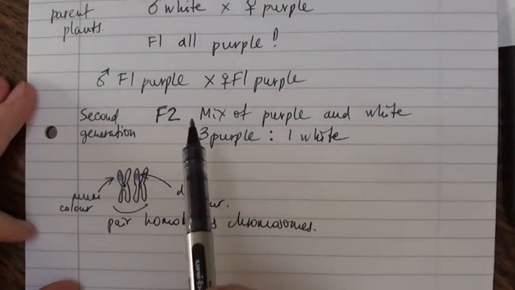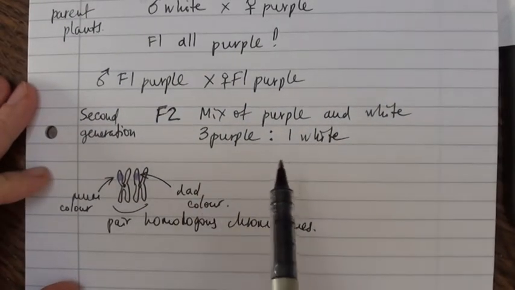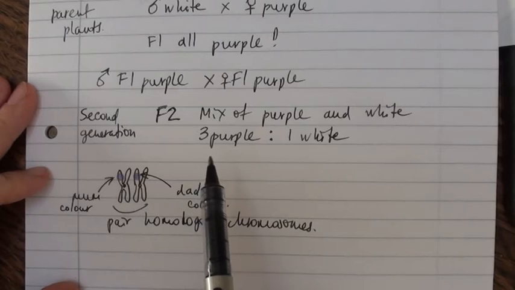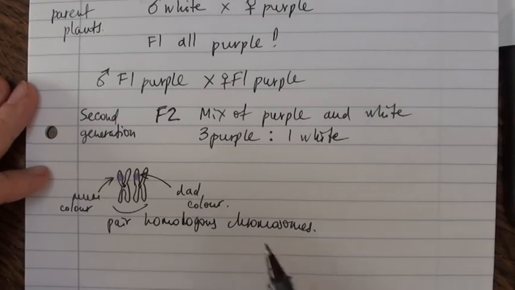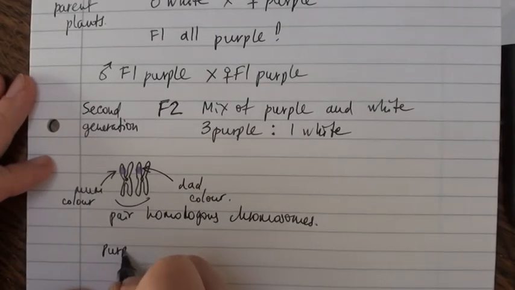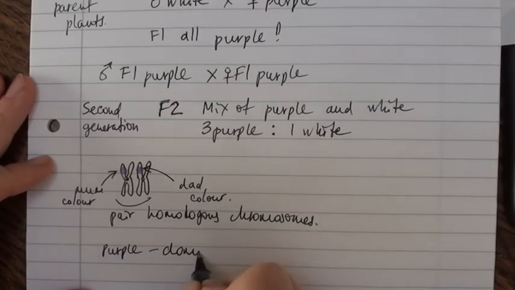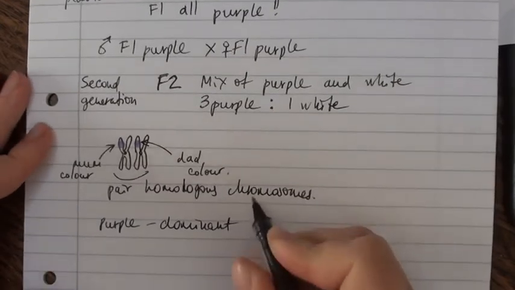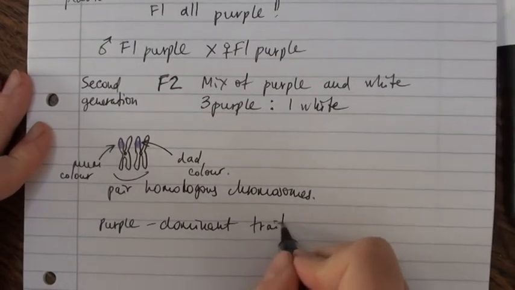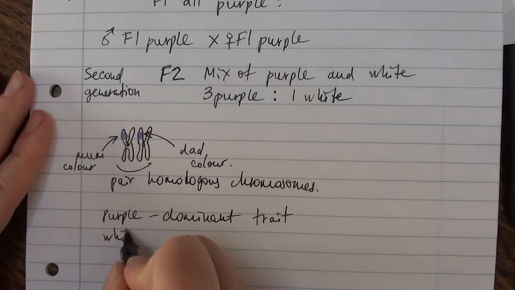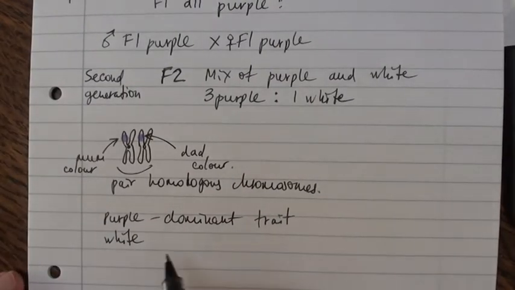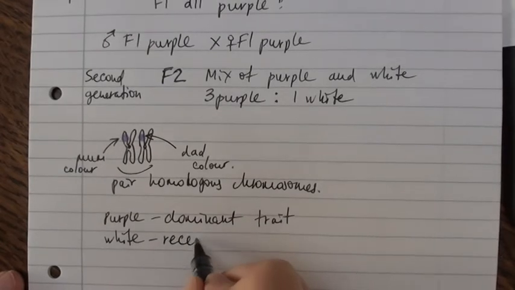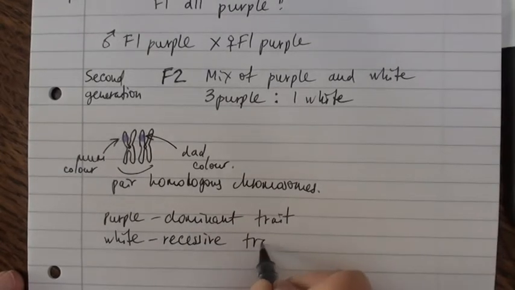So if we look at our color, purple and white, you can probably guess that the dominant color in this particular case is going to be purple. All right? So purple is our dominant trait. And the white, the one which was overshadowed, if you like, by the purple, is called the recessive trait.